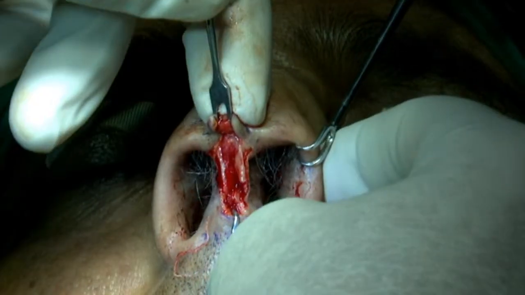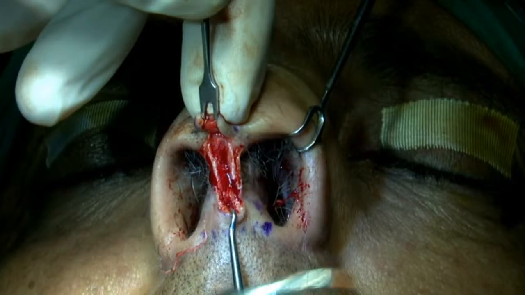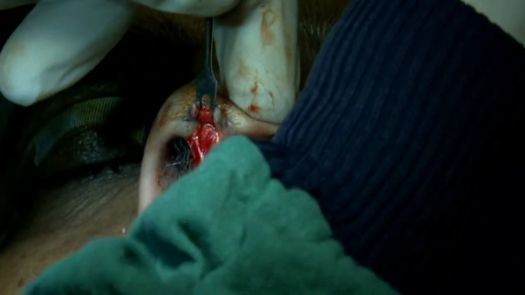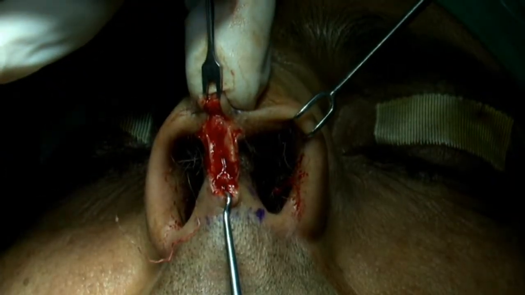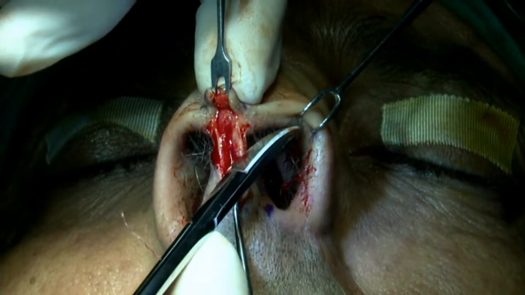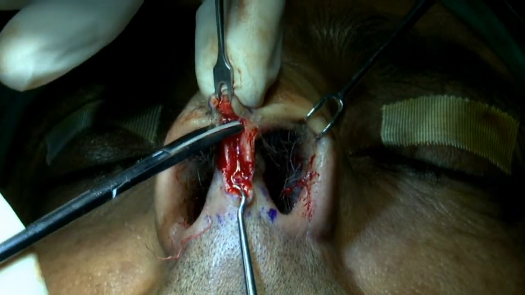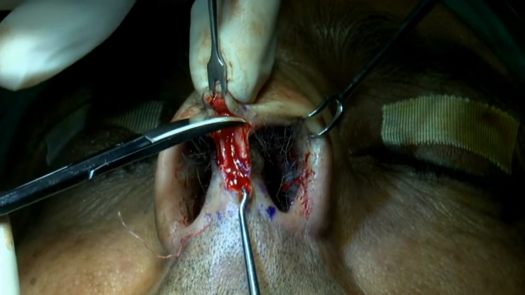Because this is a long medial crus, sometimes it is injured. So look, now this is the margin of the lateral crus. We spread it, and this is the soft triangle area.